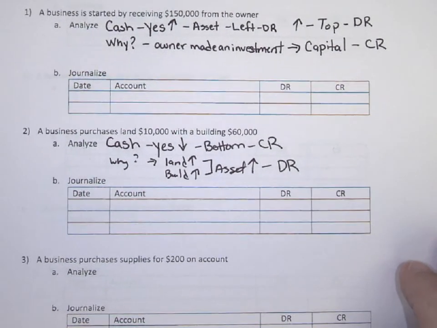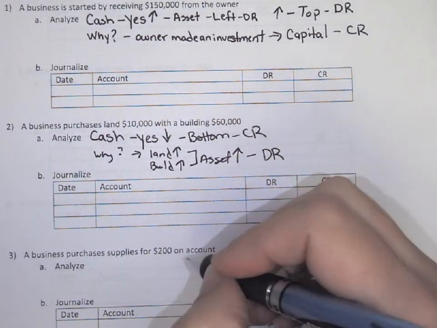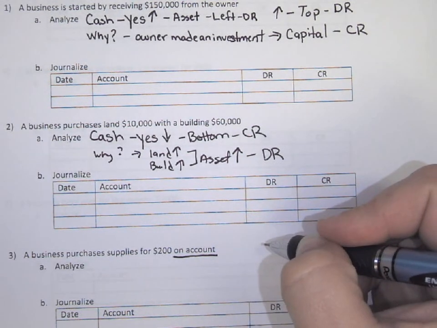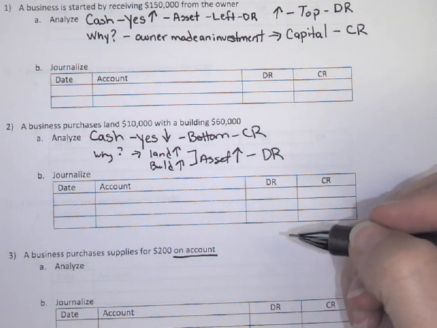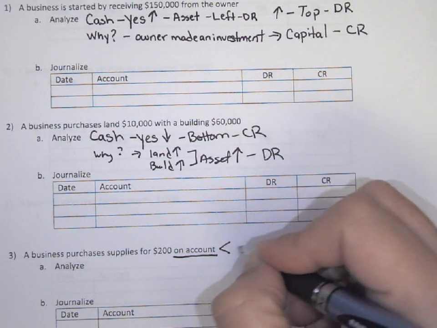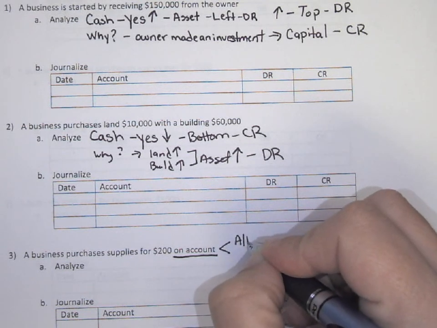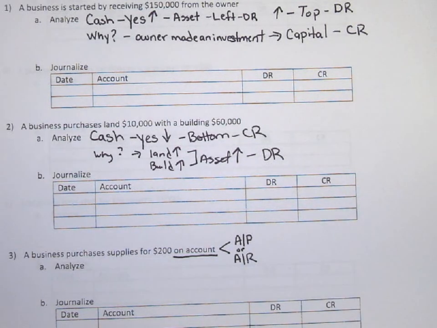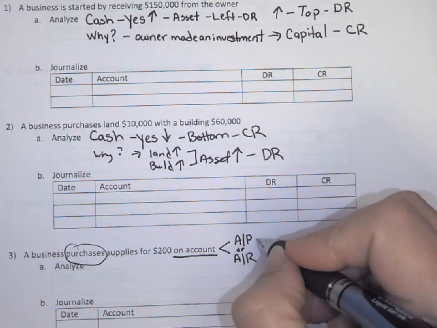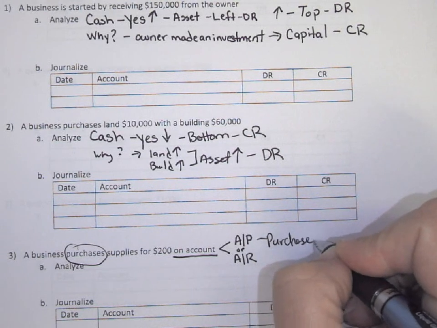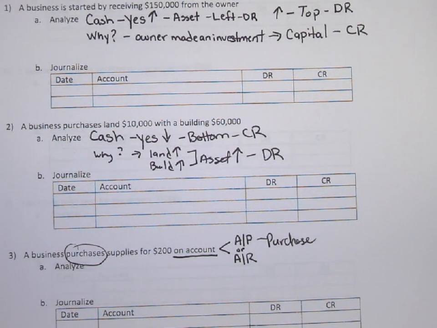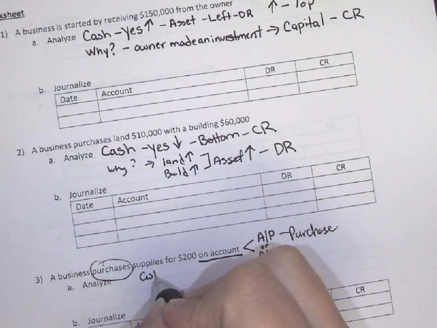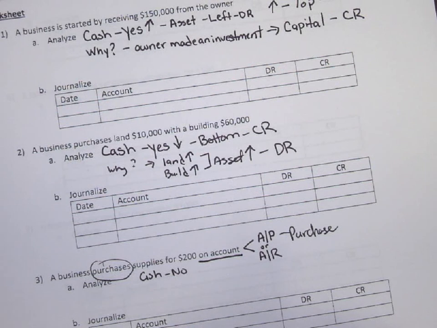Next, a business purchased supplies for $200 on account. So the key word here is on account. On account means we didn't use the cash to make this purchase. Whenever you see on account, it's going to mean one of 2 things. It's going to mean either accounts payable or it's going to mean accounts receivable. When you make a purchase or you buy something, that is going to be accounts payable. So cash involved here, the answer is no, so we have to analyze the full transaction.